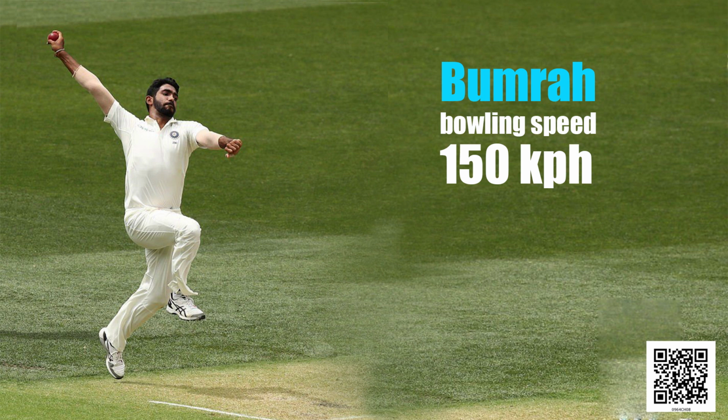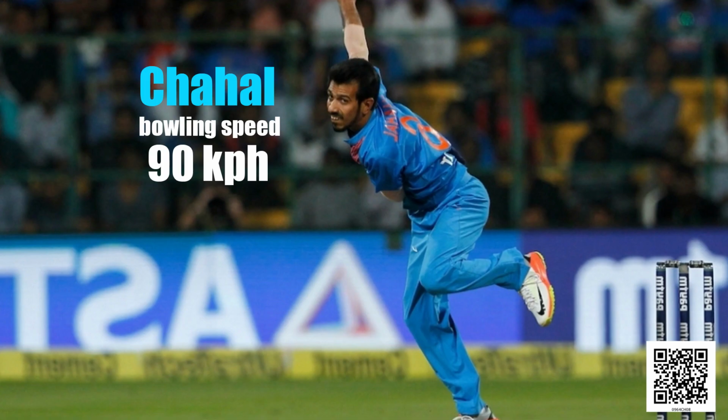Then please see one more picture. What do you see in this picture? You see the spinner of the Indian cricket team, Chahal, a very important spinner of our Indian team. Chahal is bowling. But what is the speed of the spinner Chahal in this picture?